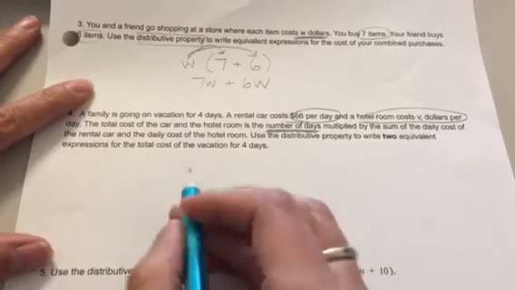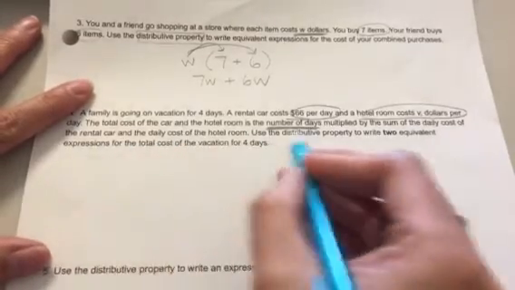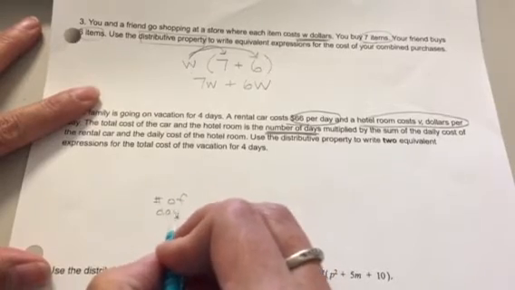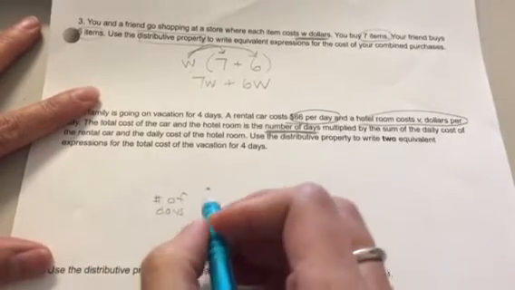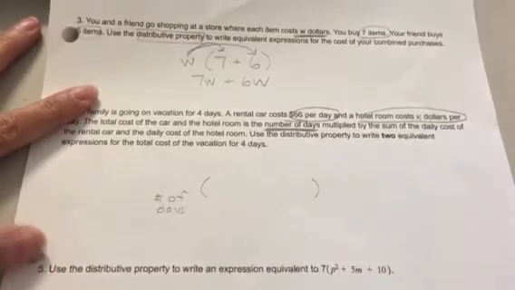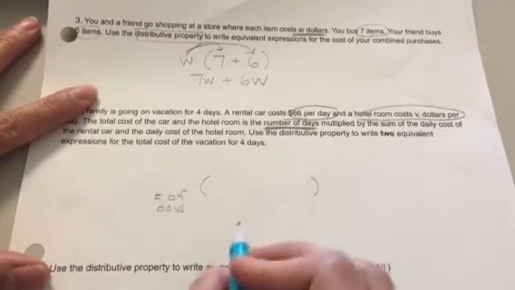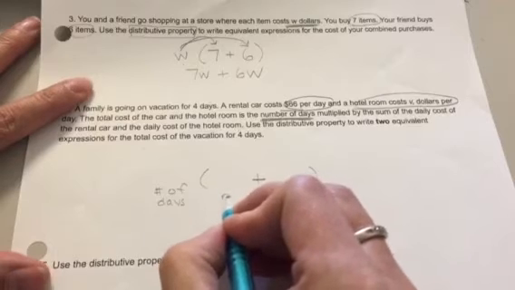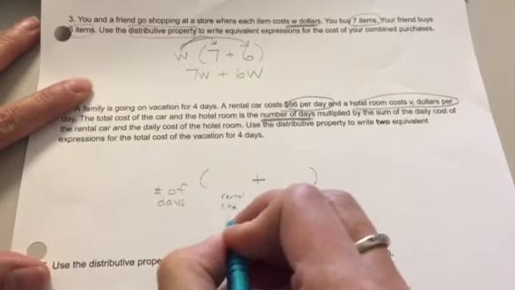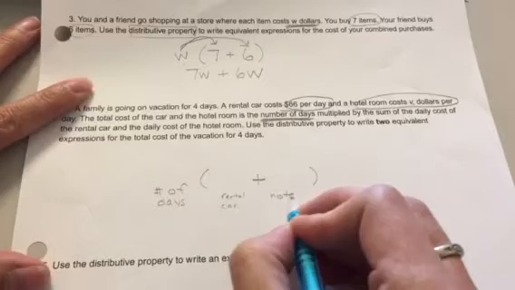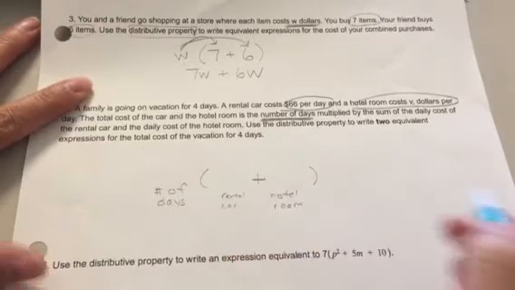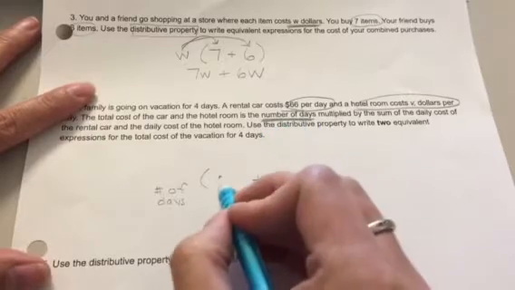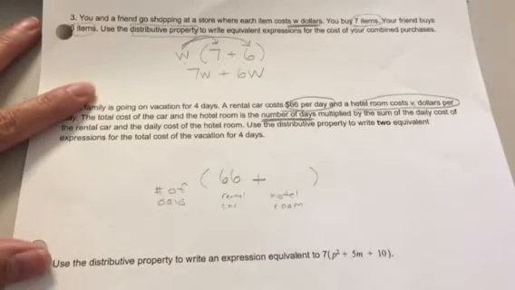So here's what they said. They said that the total cost is the number of days that they're going on vacation multiplied by a certain quantity. That quantity is the sum of the rental car and the hotel room. So if I look back up in the reading, the rental car is $66 a day.